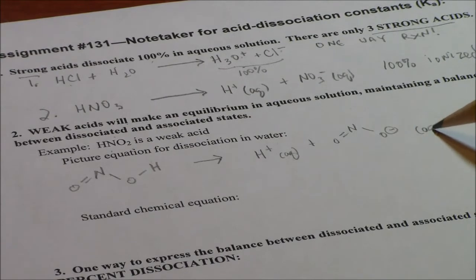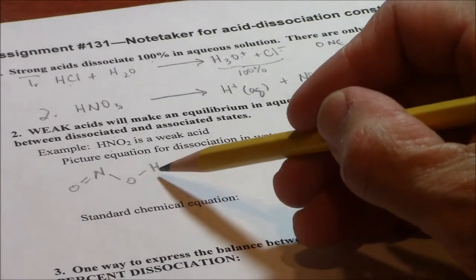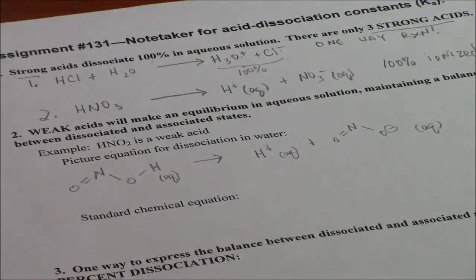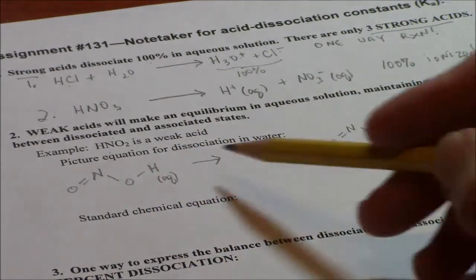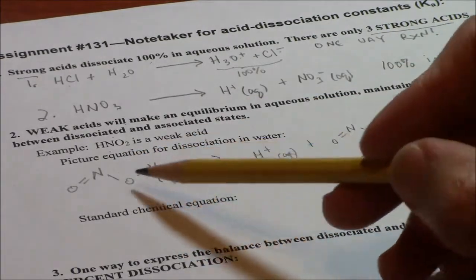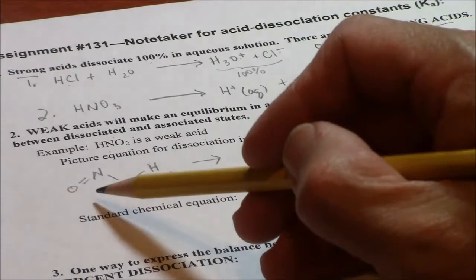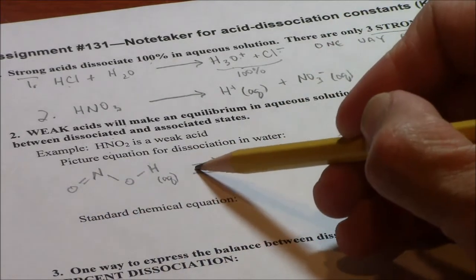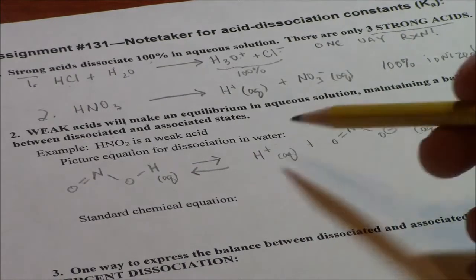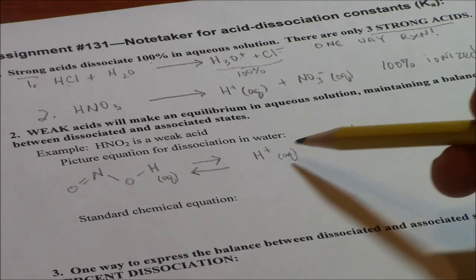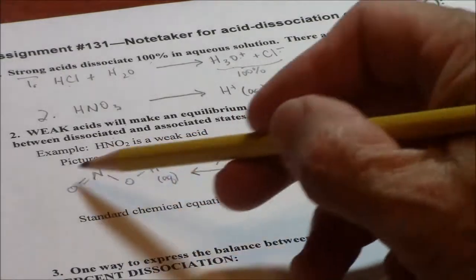Also aqueous. This original molecule is aqueous as well. This is not a salt where the salt is dissolved, the bond is dissolved. This is a weak acid. It's dissolved, but it is still together. To represent the equilibrium, draw a second arrow. These ions do get back together. You saw that in the simulations. They get back together and form the original molecule.